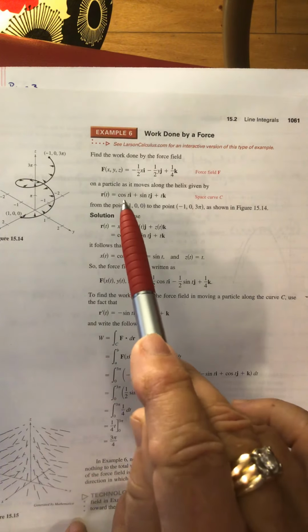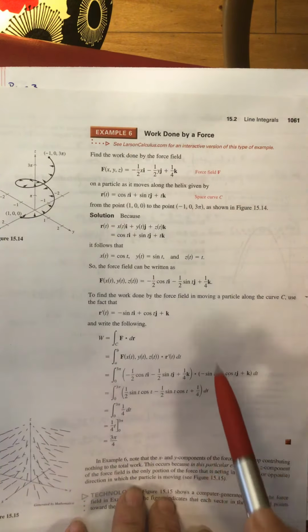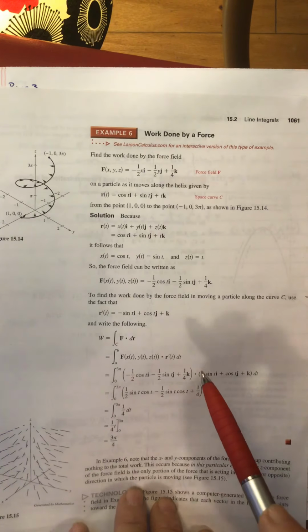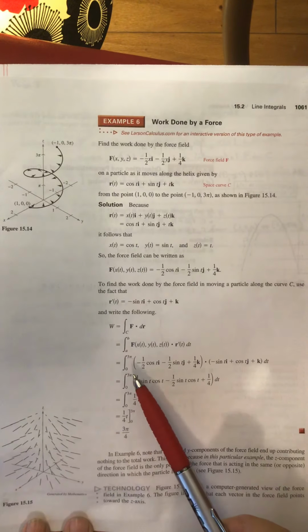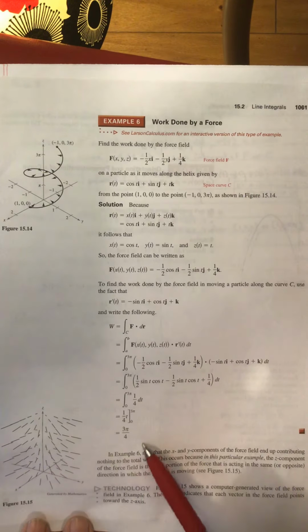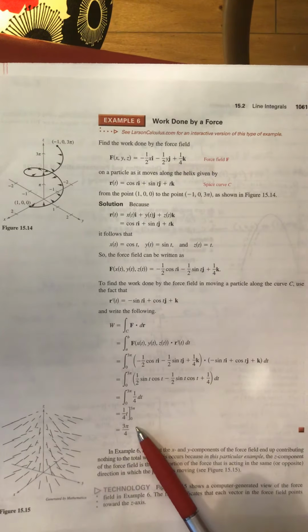The derivative of this is minus sine t i plus cosine t j plus k. Take the dot product, going from 0 to 3 pi, and we can find the work done. Okay. Line integrals.